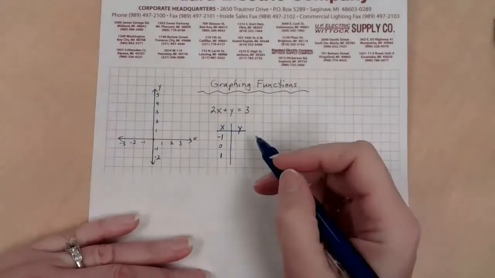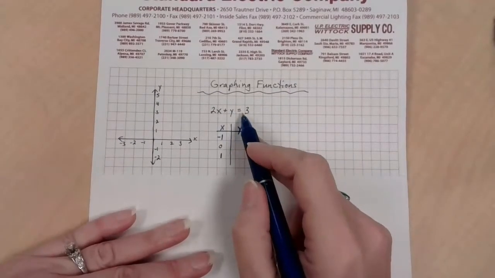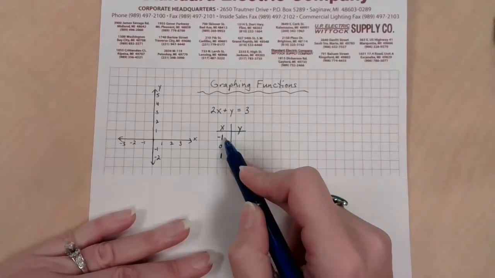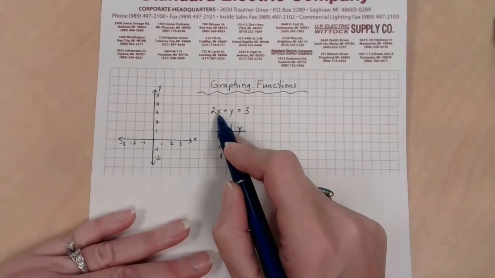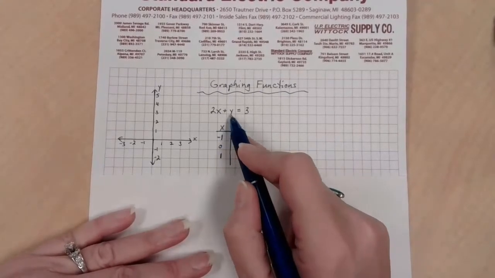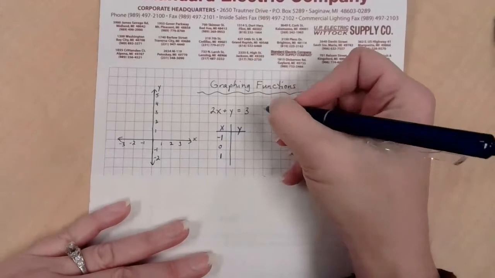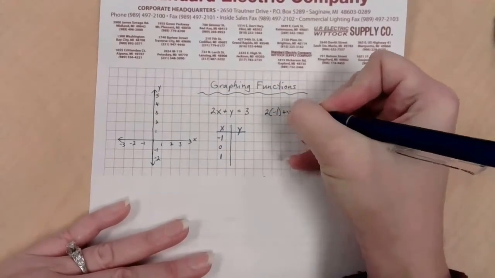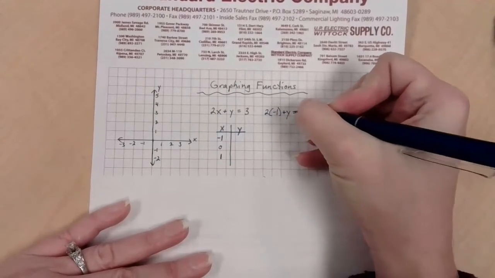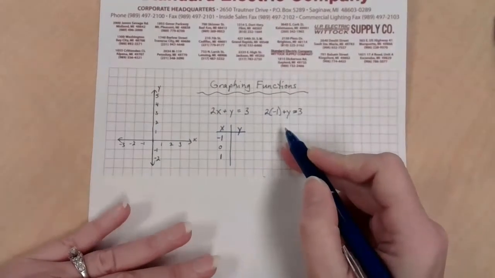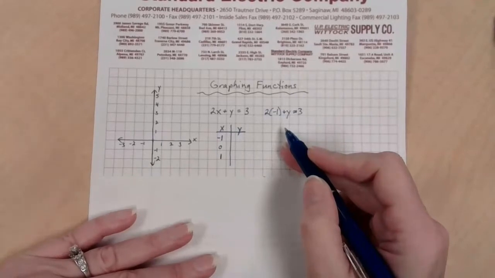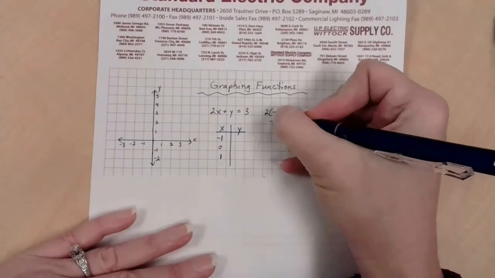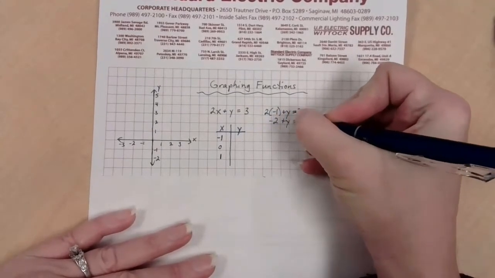How do I get these values? Well, I have a delightful equation right here. I have an x value. Why don't I take my x value and plug it in place of x? So instead of 2 times x plus y equals 3, I put in this -1, and I get 2 times -1 plus y equals 3. Some of you may know a couple faster ways to do things, but have some patience. This is not going to be that difficult. What's 2 times -1? I can do that. That's -2 plus y equals 3.